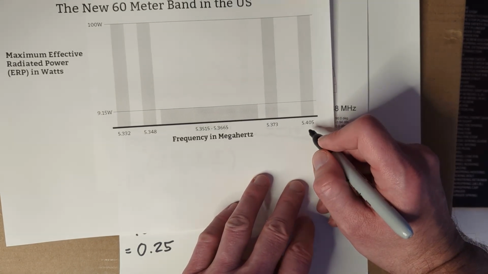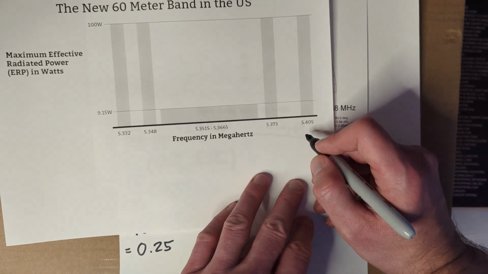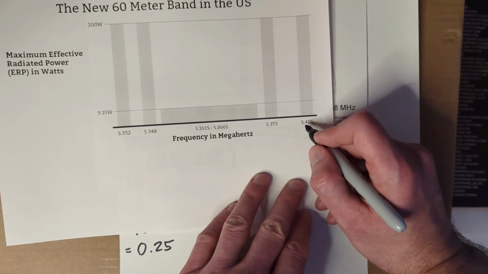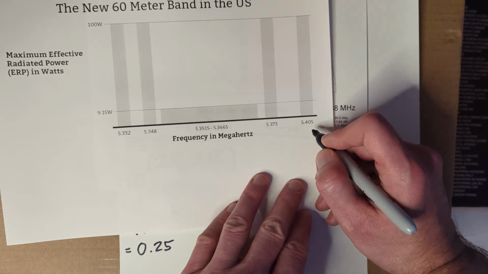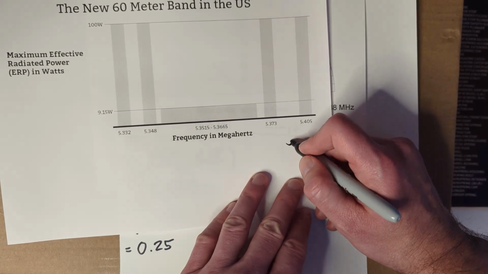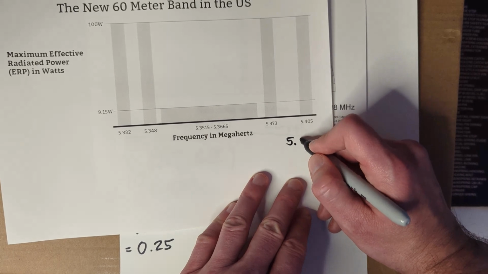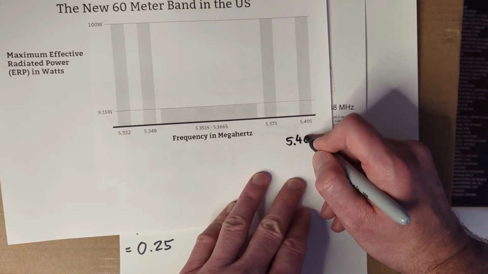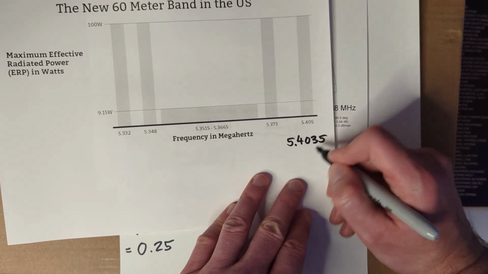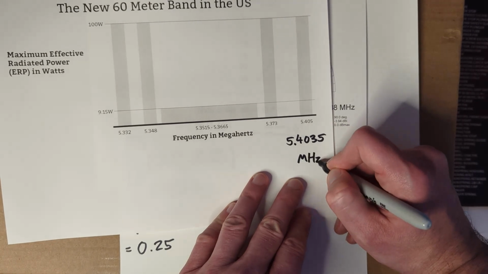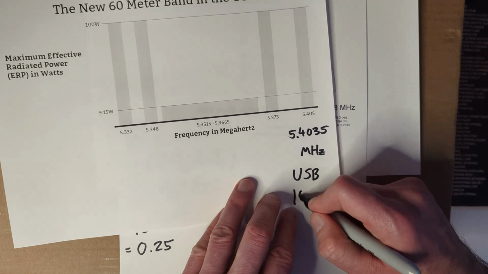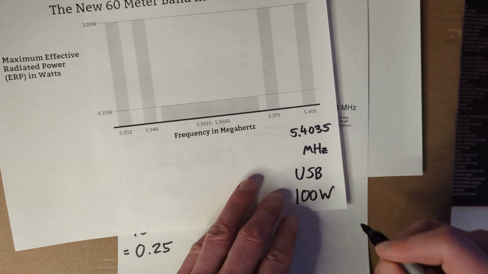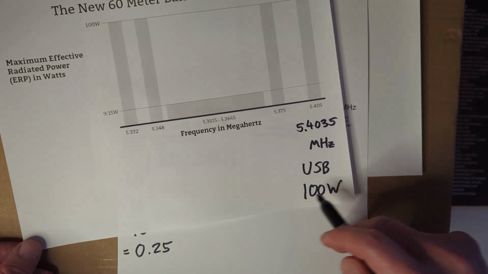And because it's upper sideband, we are going to tune it 1.5 kilohertz below the center of this band, which is at 5.405 megahertz. So we're going to be at 5.4035 megahertz upper sideband. We're going to be putting out 100 watts PEP from the transceiver. So the transceiver is set to 100 watts.